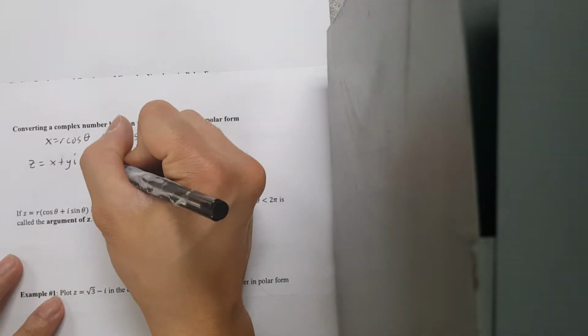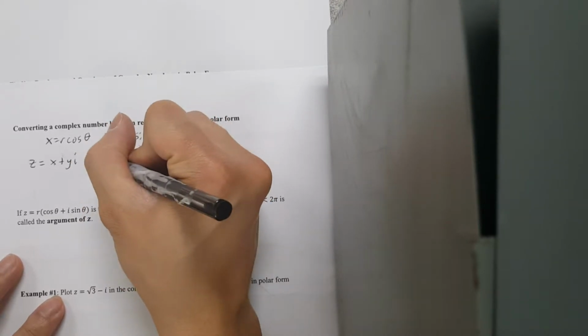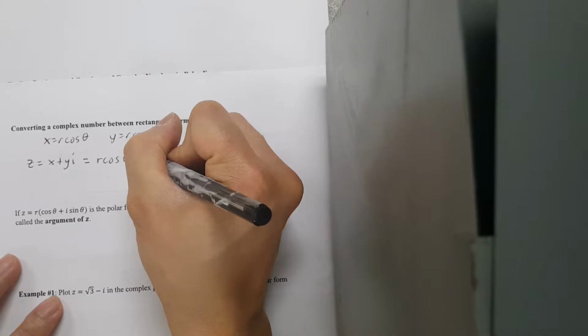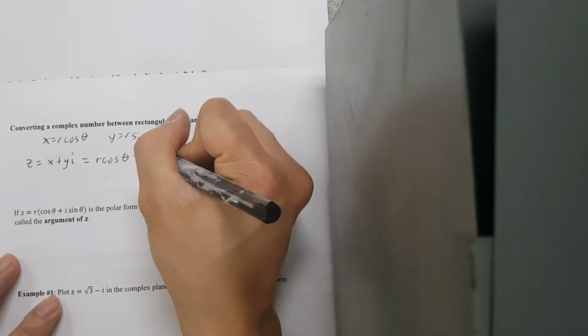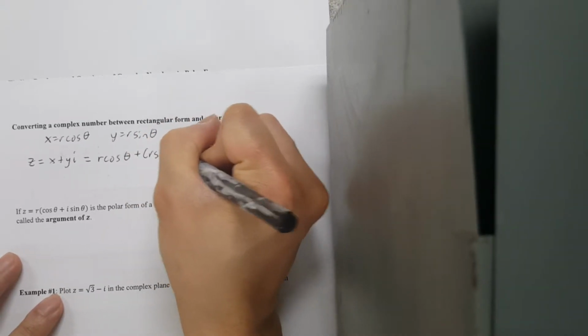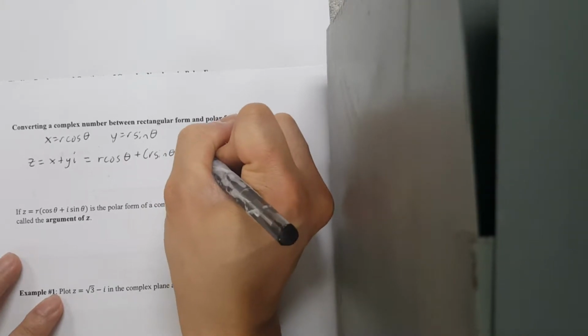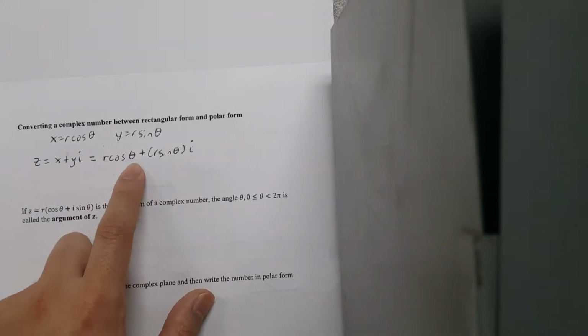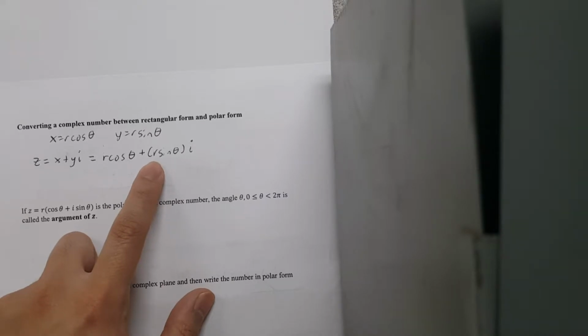So this is equal to r cosine theta plus r sine theta times i. Okay? So this, what we just wrote here, is the polar form of a complex number.